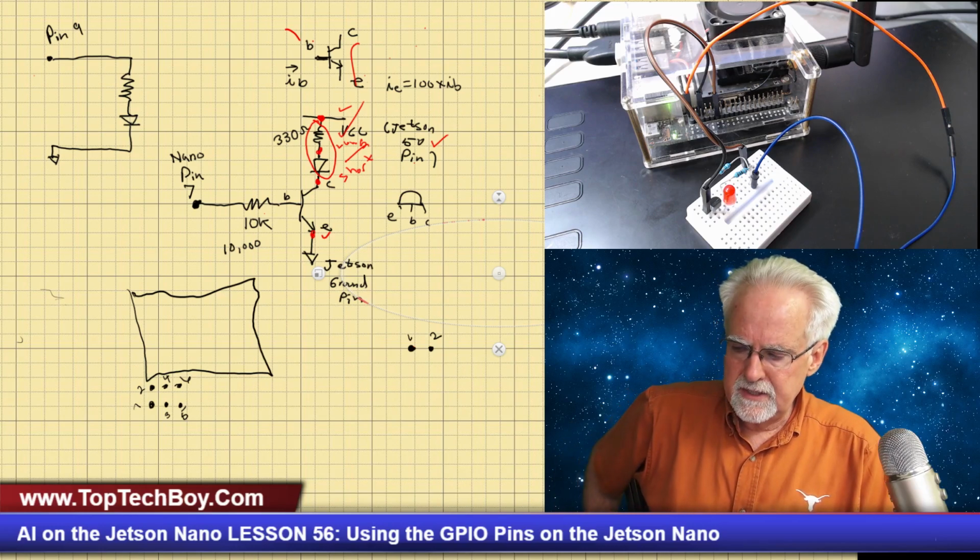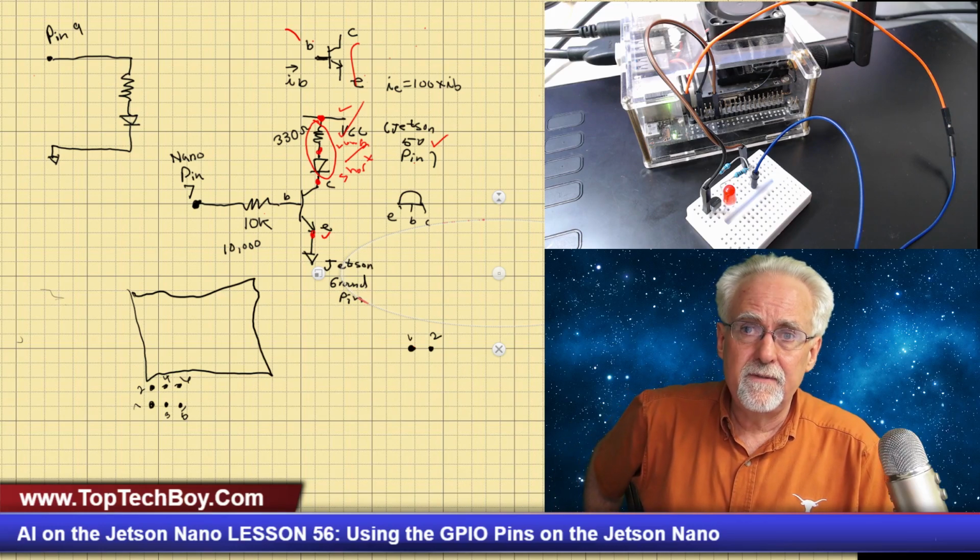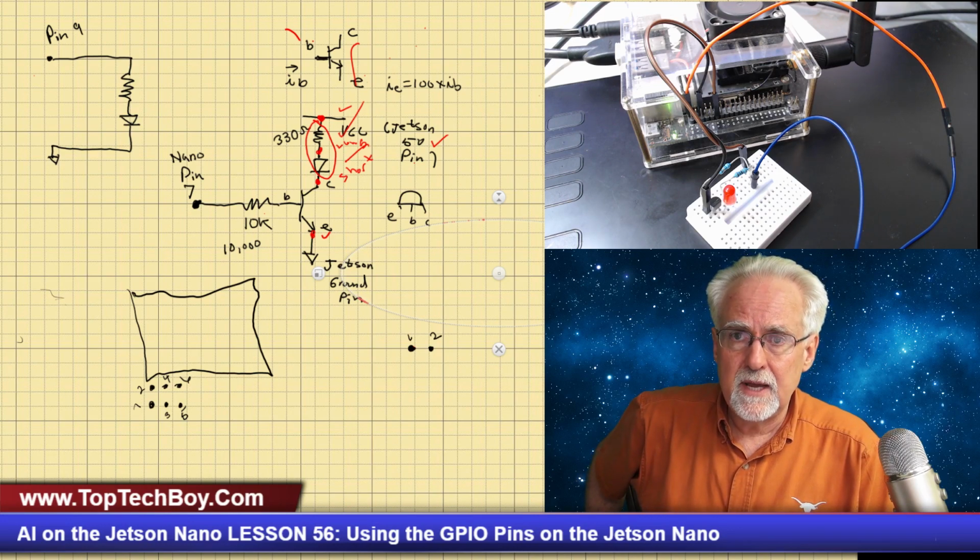Okay, hope you guys enjoyed this lesson. I've had a lot of fun figuring out how to use the GPIO pins. I hope I explained it in a way that you understand it.